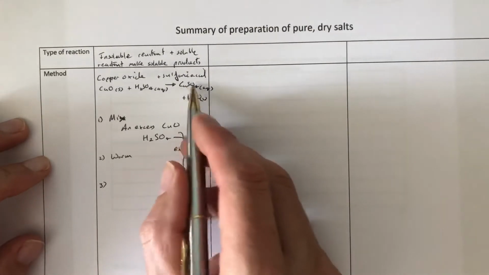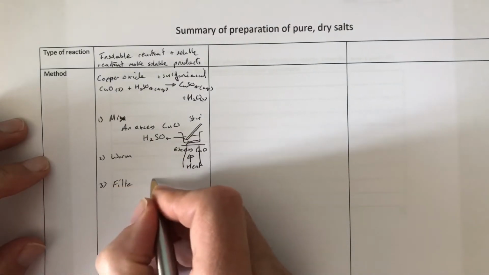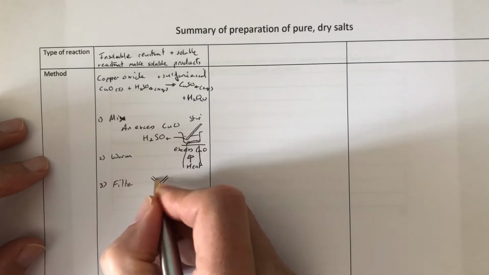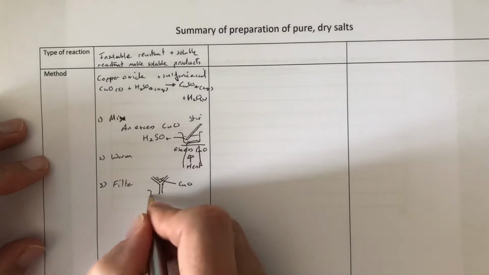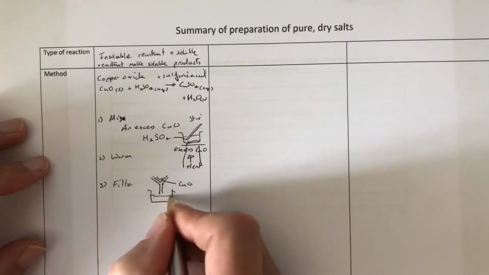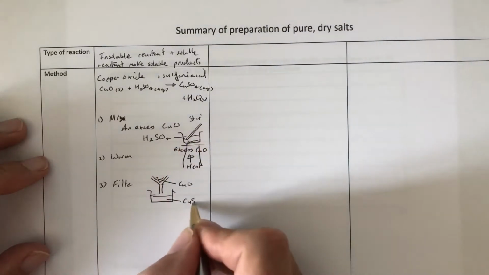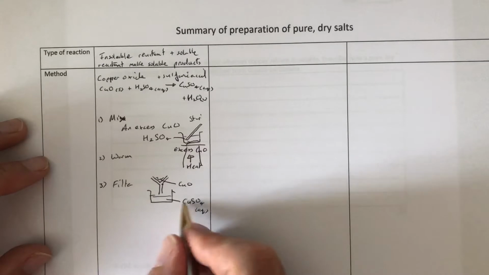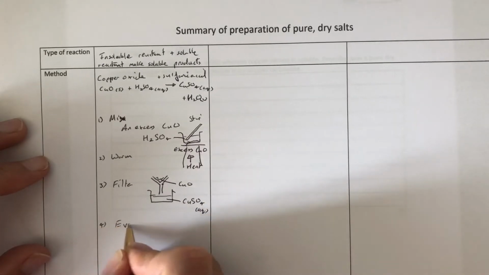After we've done that, we want pure copper sulfate. So to have pure copper sulfate, we've got to get rid of the excess, the too much copper oxide. We do that by filtering. So we can have a filter funnel, filter paper. Our excess copper oxide is going to be there, and down here is going to be the solution of copper sulfate, because we've made copper sulfate in water now, CuSO4 aqueous.